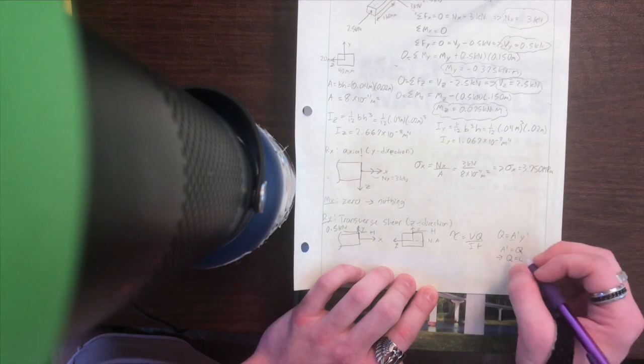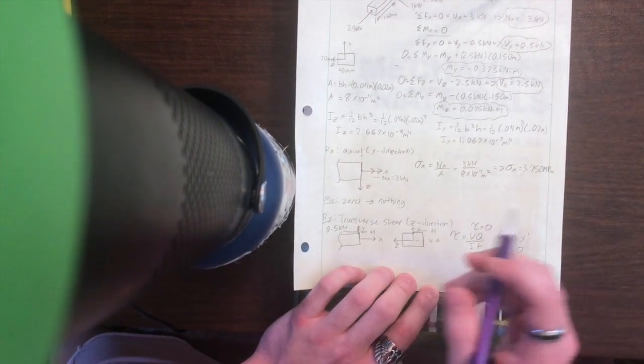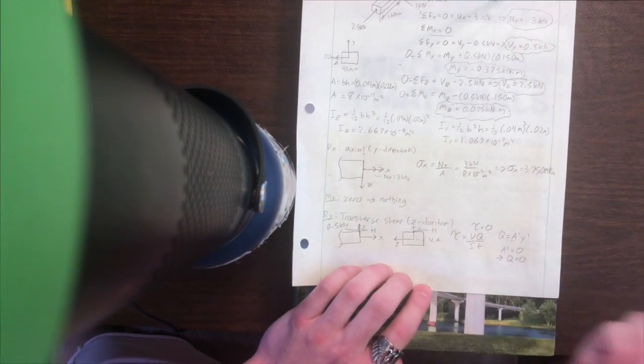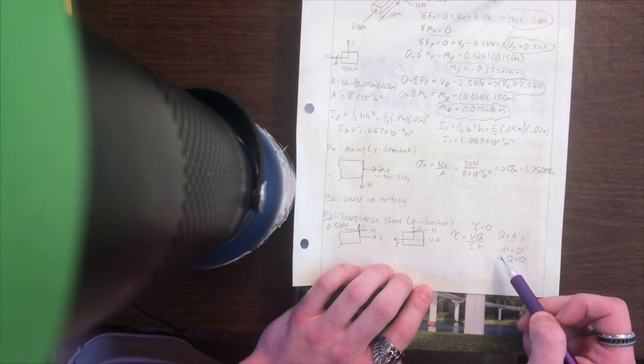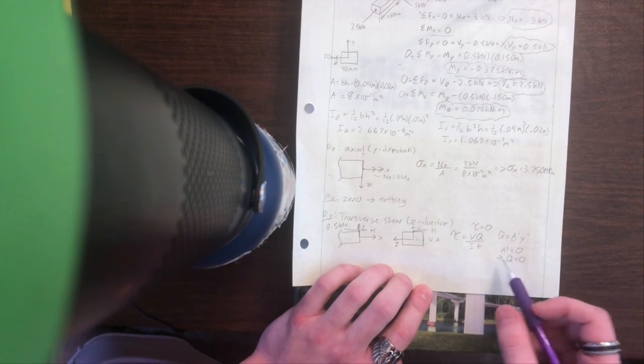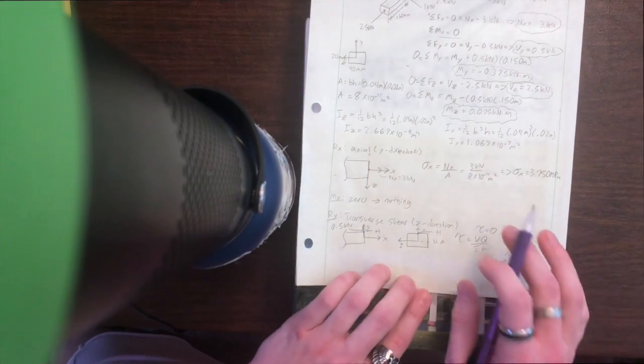And the whole thing is 0. The transverse shear is 0 because A is 0, which makes Q 0. If Q is 0, then tau is 0.